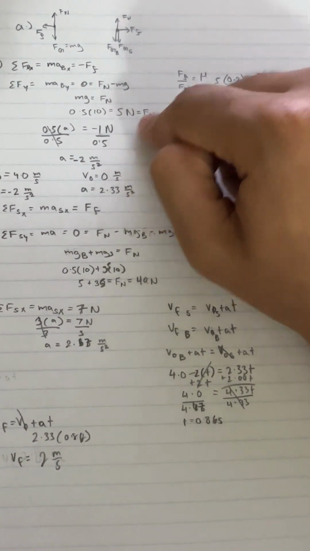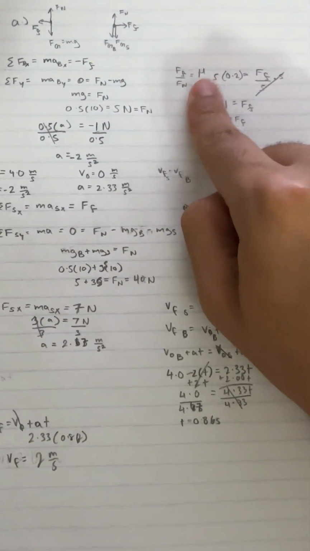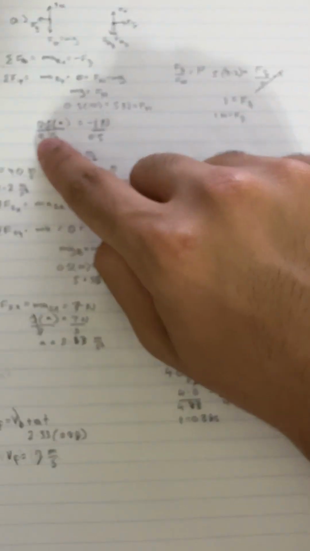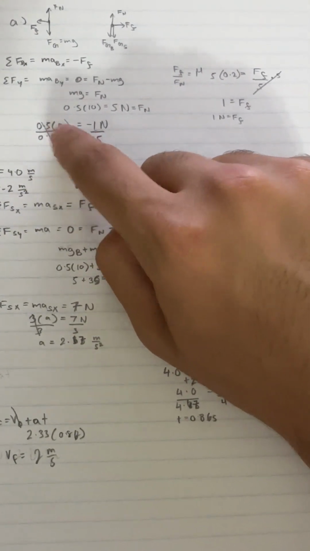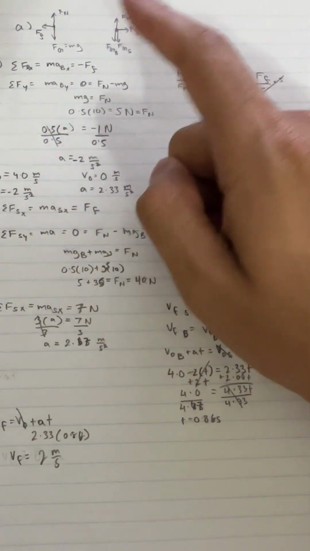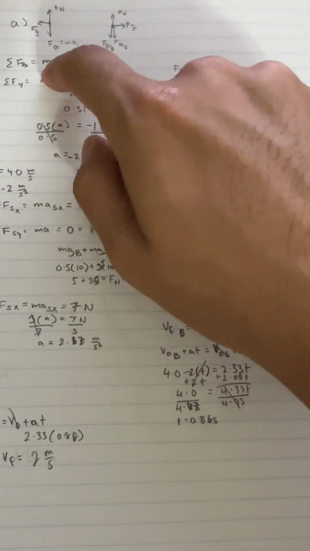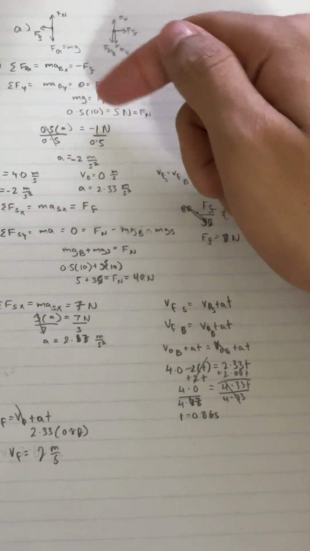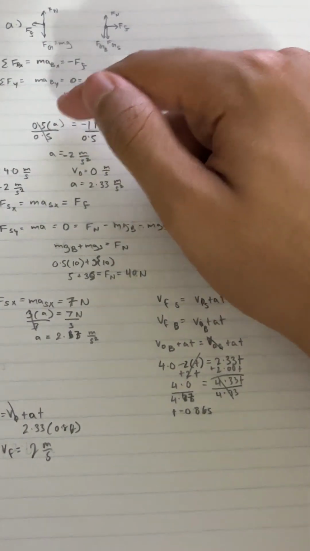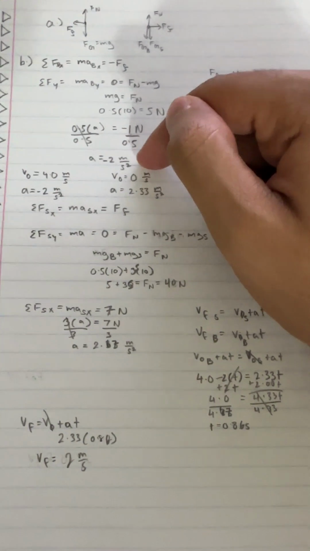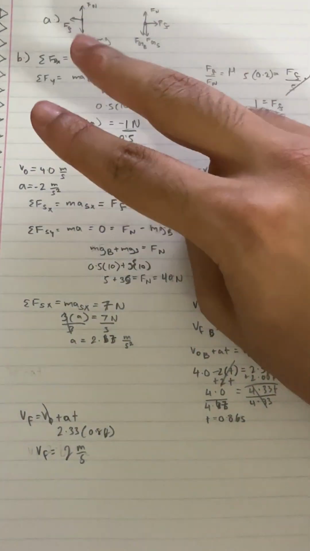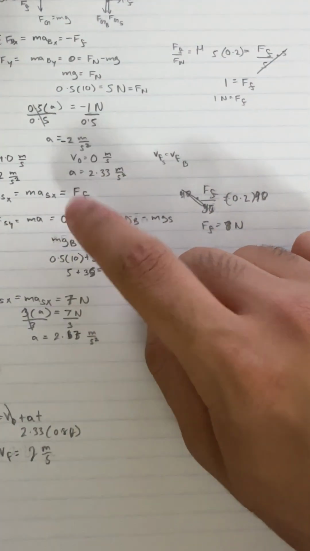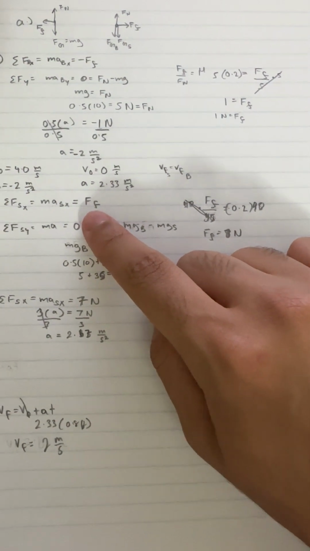And then you just solve that out with the mu that's given, which is 0.2, and you get 1 newton for force friction. And then you use that to solve for acceleration. You move this equation down here: 0.5 times acceleration is equal to negative force friction. You divide by 0.5, and you get acceleration equals negative 2 meters per second squared. All right, so we have two variables right here for our block. Now it's time to figure out the two variables for the slab.